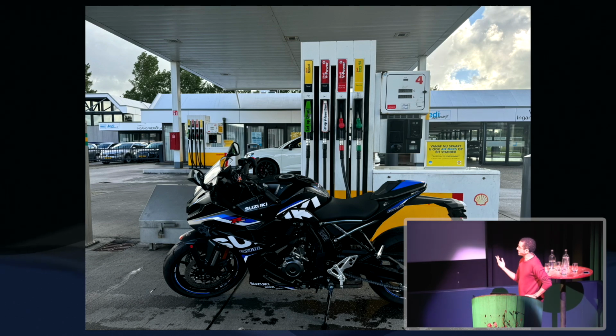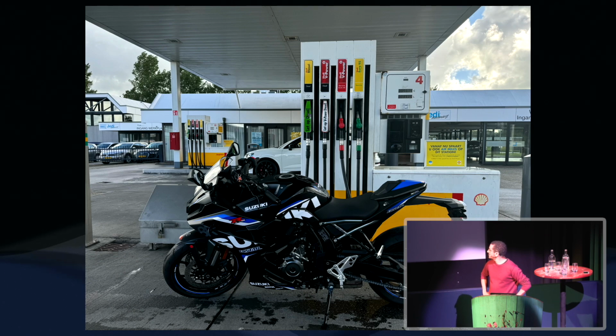So yeah, this is a picture of my new bike, the first time I took it to a gas station. Don't worry, I did not put diesel in the tank. A lot of people warned me about that.